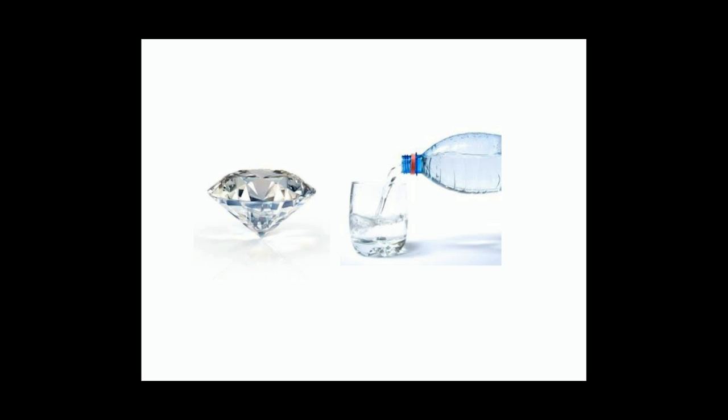And so this is a conundrum. It's called the diamond-water paradox. Why do diamonds have a high price and water, which is essential to life, have such a low price? And economists struggled with this in the classical period, and it really wasn't until 1871, with the advent of the marginal revolution, that economists were able to more clearly answer this question.